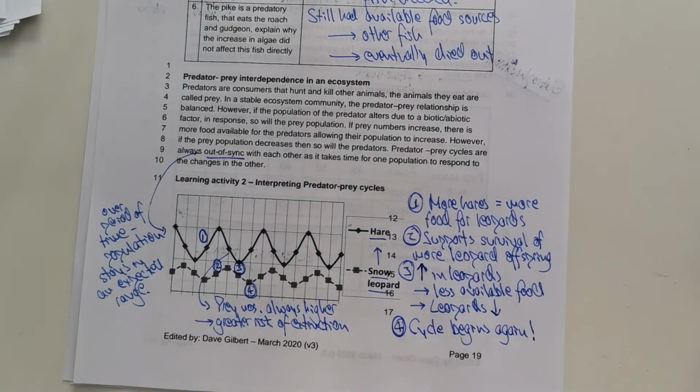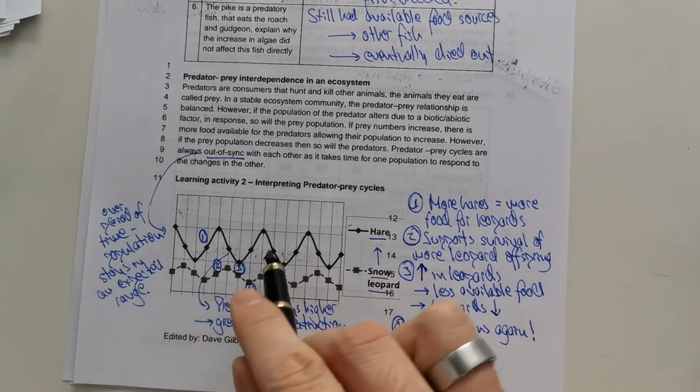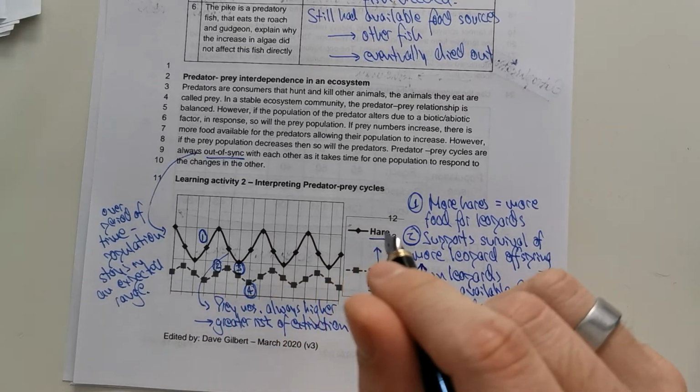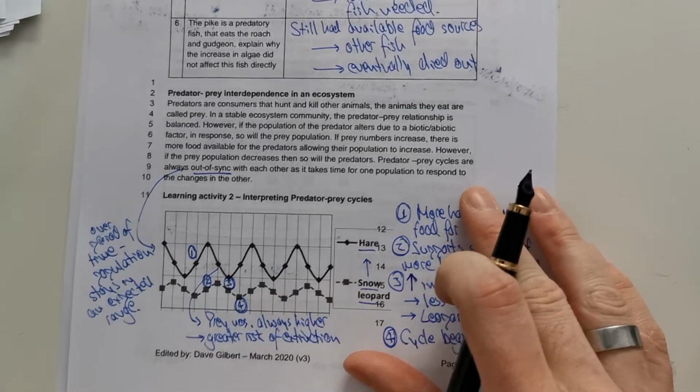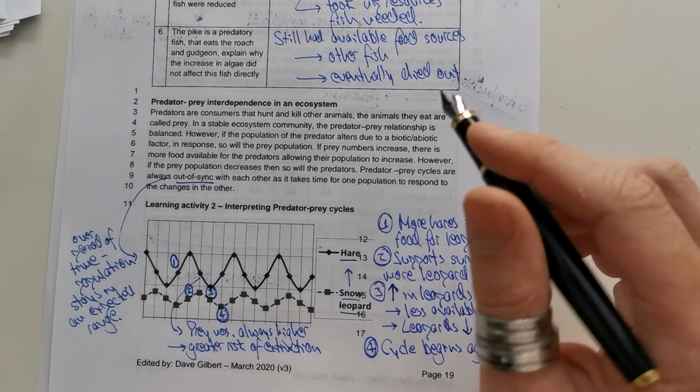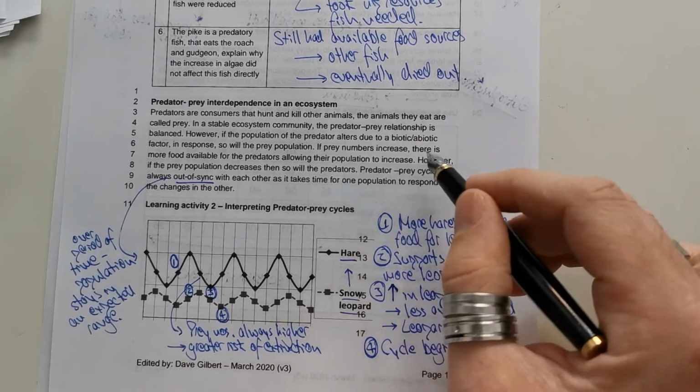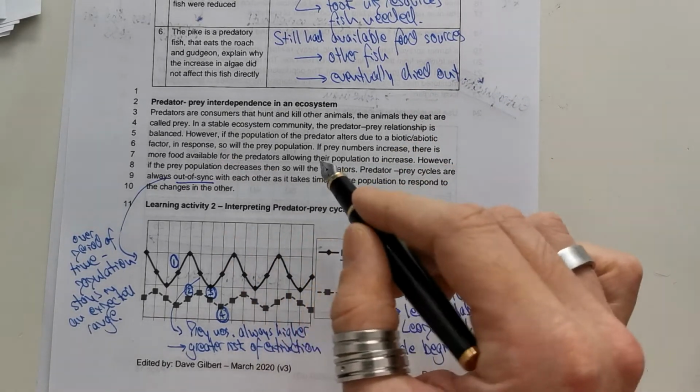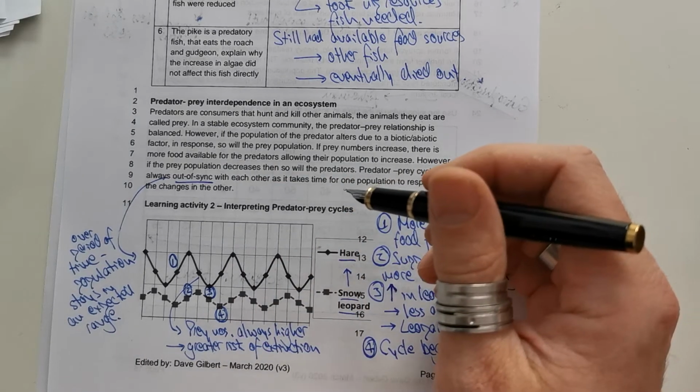So they're staying at equilibrium, they're staying within an expected range, they're just fluctuating over time slightly out of sync. Now, there's another term I want you to become familiar with. Come back to this sentence where it says, if prey numbers increase, there is more food available for predators, allowing their population to increase.